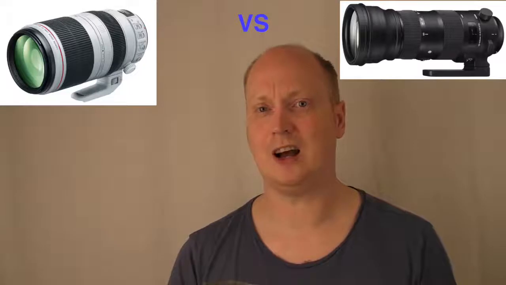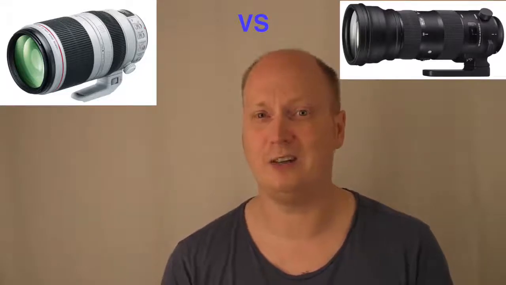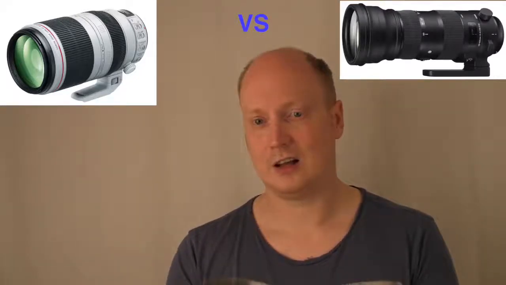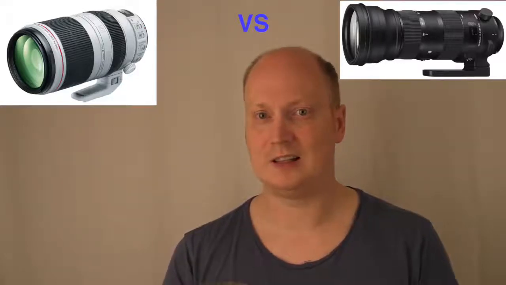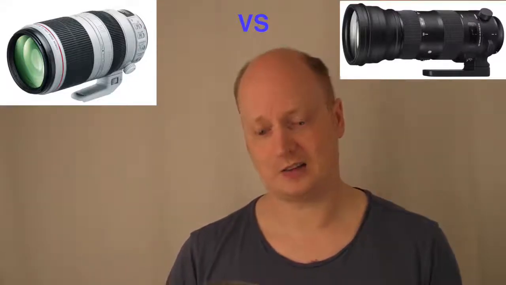But in terms of sharpness between both lenses, the Sigma Sport and the Contemporary, there's not a lot in it really. I've tried cropping in and having a look at the images at 200%. There's not a lot in it. So I just wanted to do another video for you guys to see some samples, and it's up to you to make your mind up which you prefer.